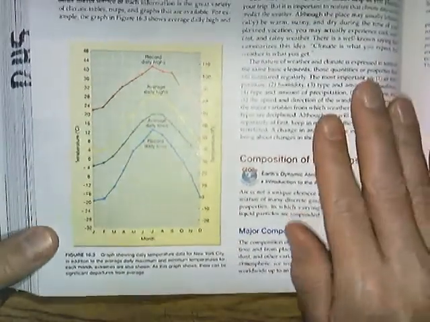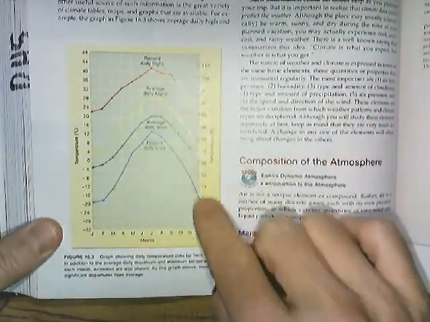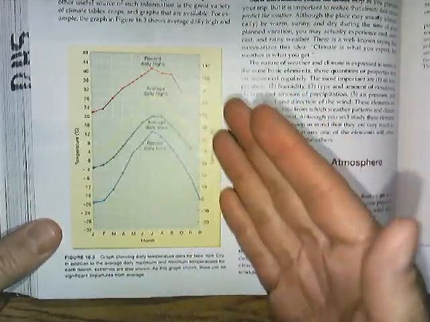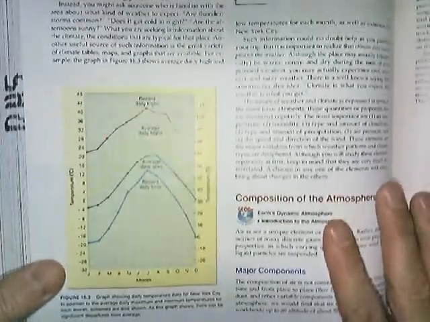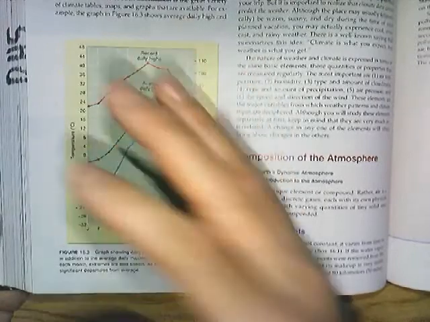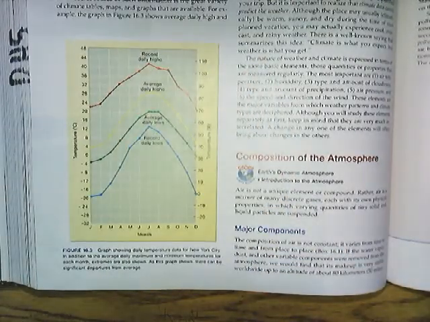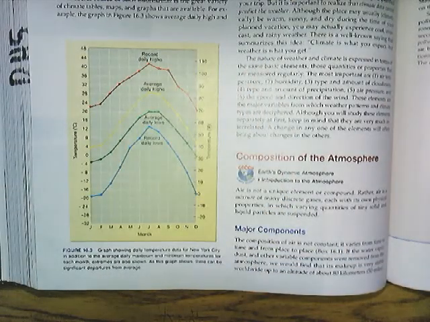Here I'm going to start looking at different graphs that are showing temperatures. Notice that we've got these three different plotted points here. A lot of times when I read, I overlook the pictures and the graphs, but really the pictures and the graphs are helping me make sense of the reading material.